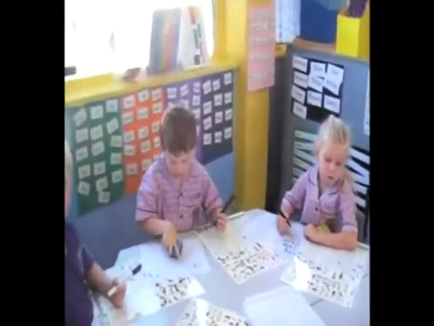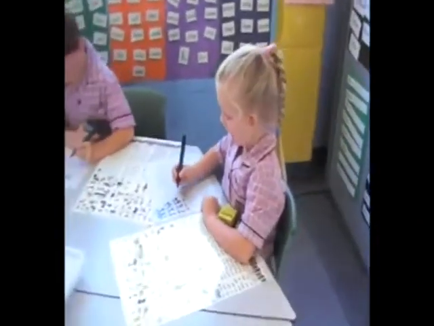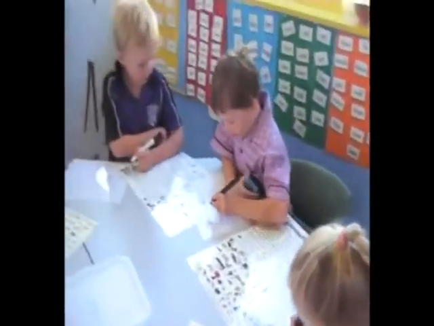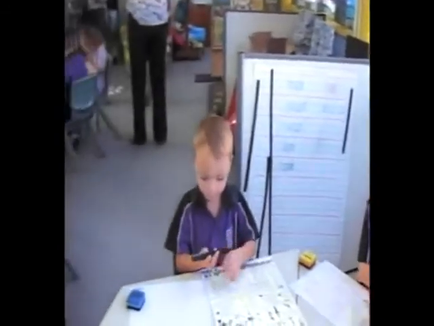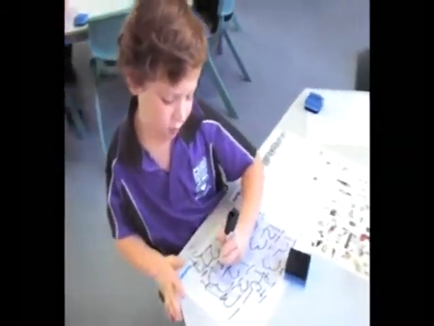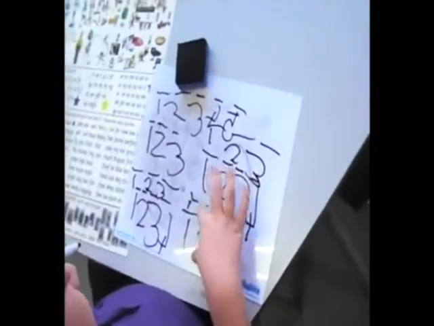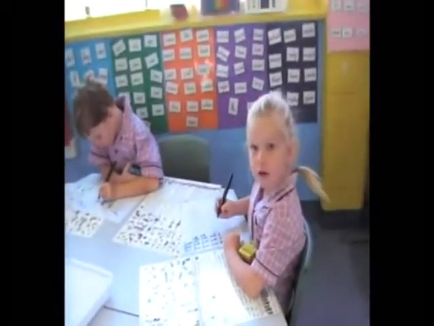Keep going, guys, and use your duck hands. You have to do your duck hands first, guys, so you're getting those sounds. Wow, you've been busy. Make sure you use your duck hands.